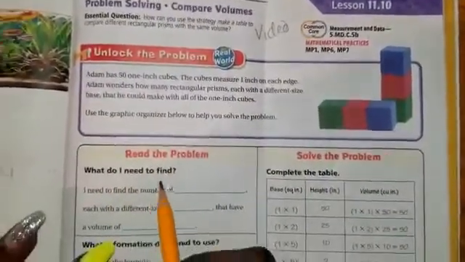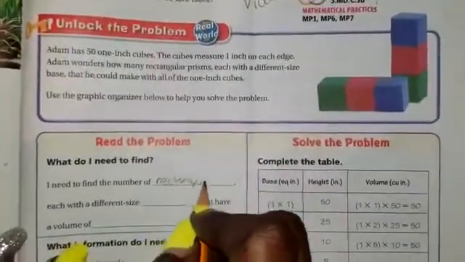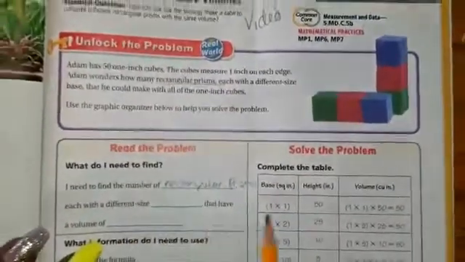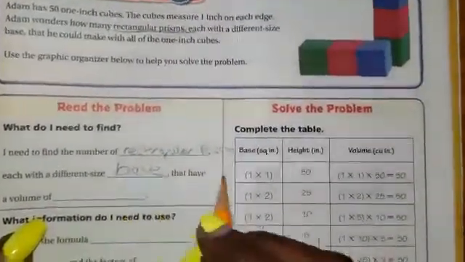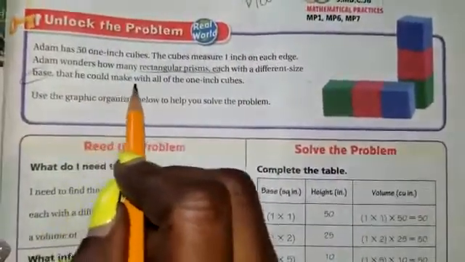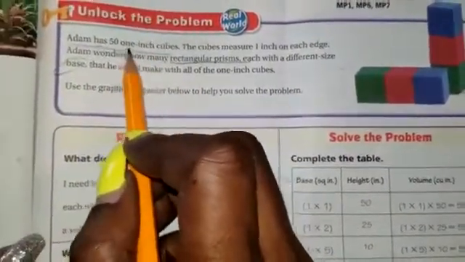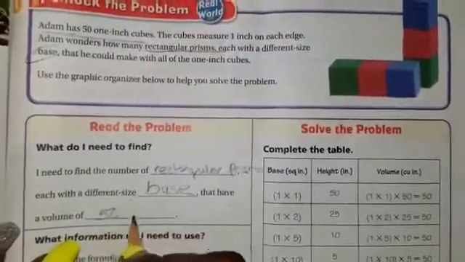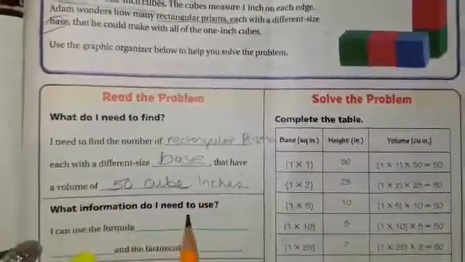What do you need to find? I need to find rectangular prisms, each with a different size base, that have a volume of 50 1-inch cubes, 50 cubic inches. What information do I need to use?